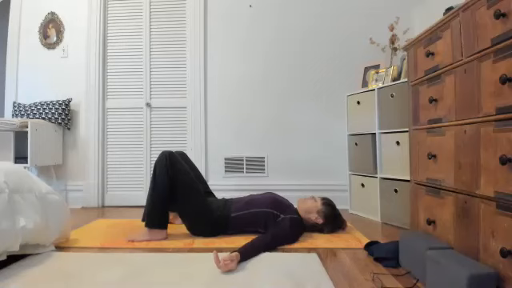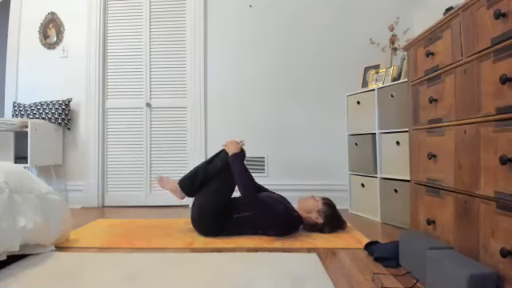Remember that the breath comes first. The breath is the container for the movement. On your next exhale, draw your knees into your chest.